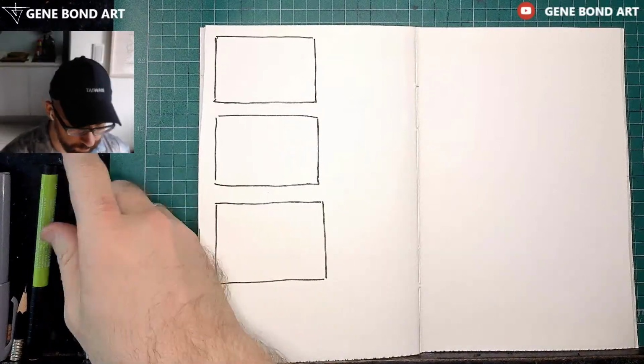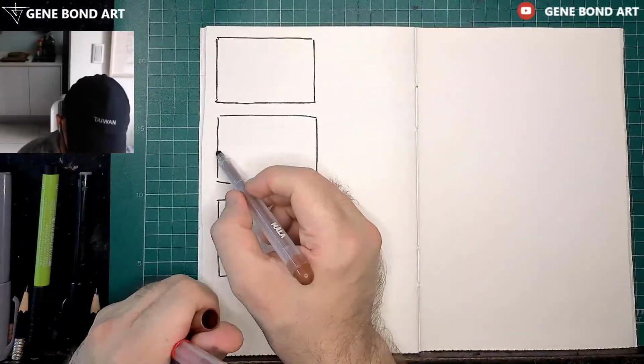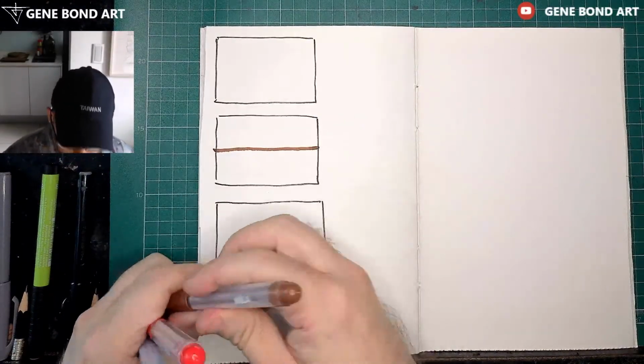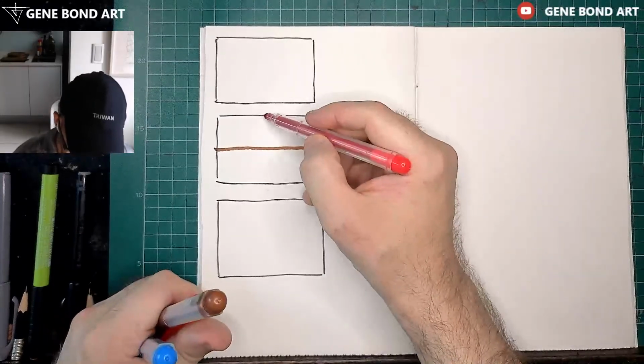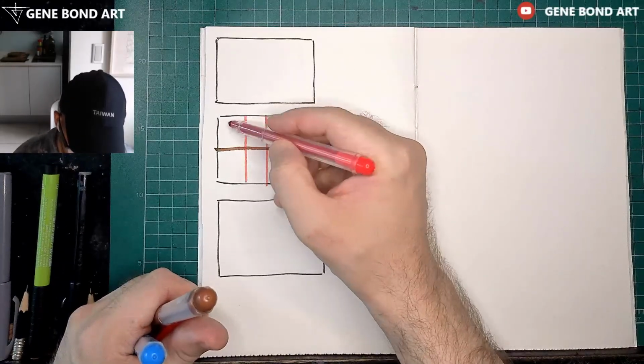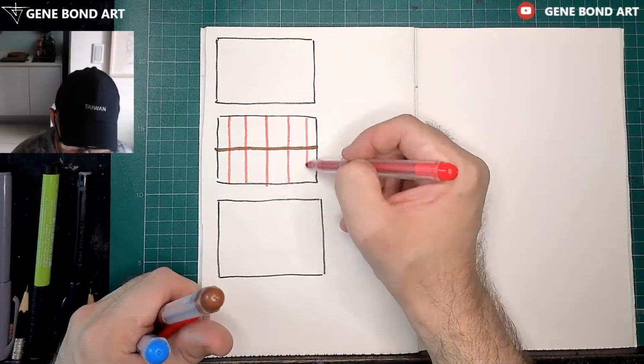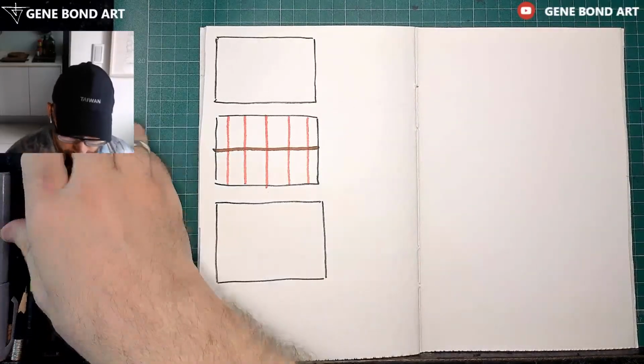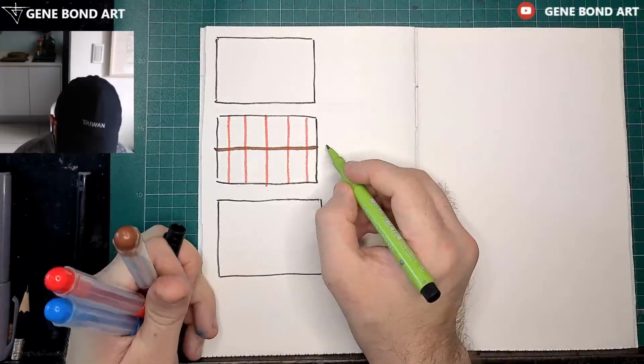Just think this way will be better. So, okay, here we have a camera looking straight. So, vertical lines, they're not convergent. It's a long lens.